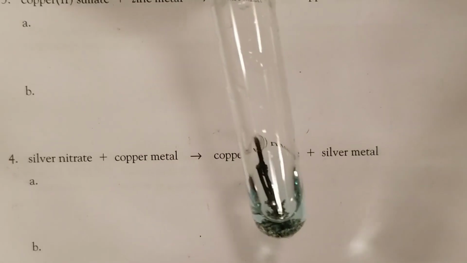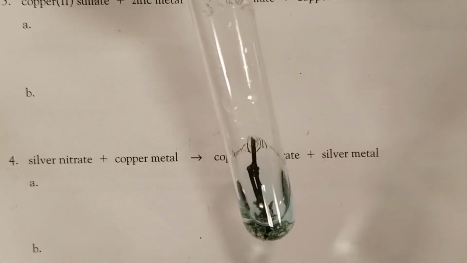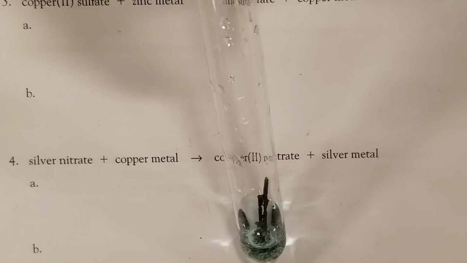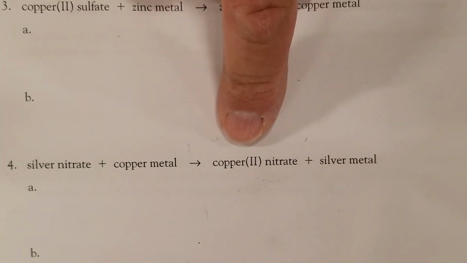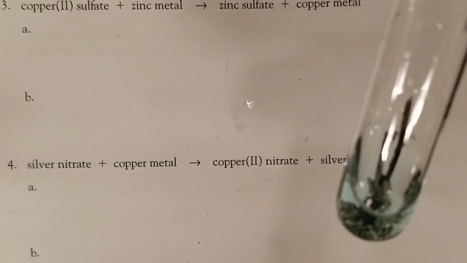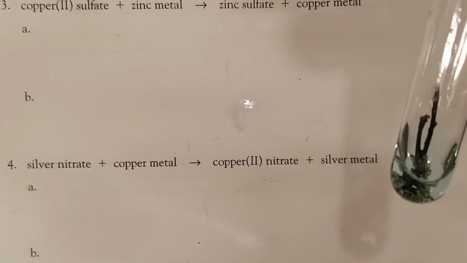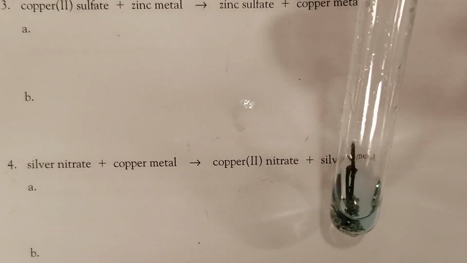So, about 10 minutes later, you can see how the solution's taking on that blue color. That blue color is due to the formation of the copper(II) nitrate, which is aqueous and dissolves in solution. And hopefully you can see some kind of granular silver at the base of the test tube.